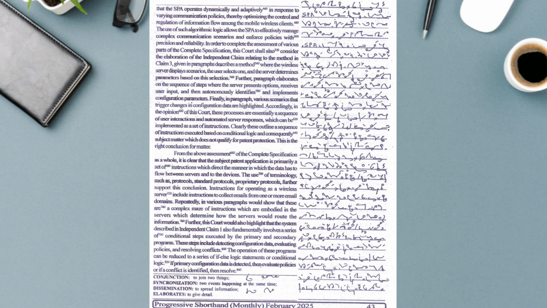Further, this code would also highlight that the system described in independent claim 1 also fundamentally involves a series of conditional steps executed by the primary and secondary programs. These steps include detecting configuration data, evaluating policies, and resolving conflicts.